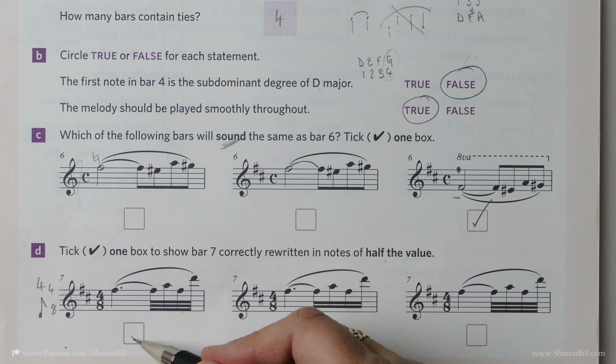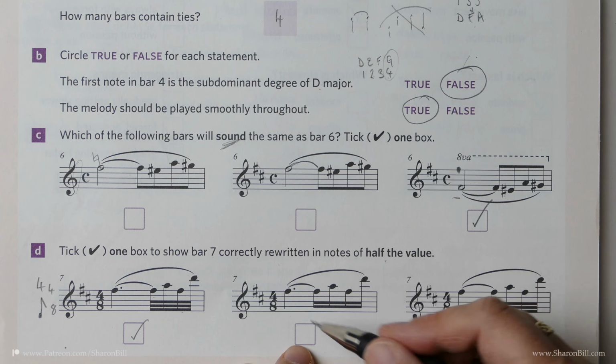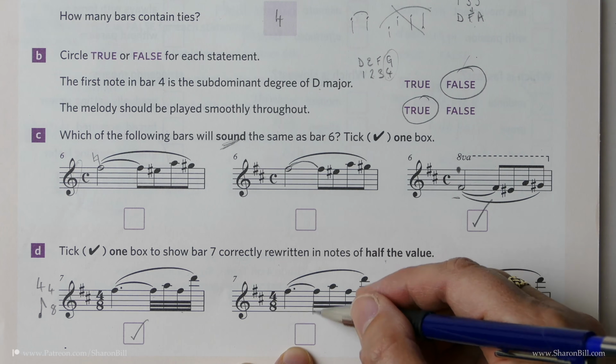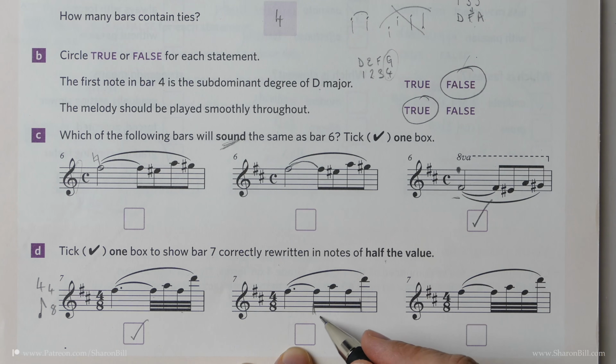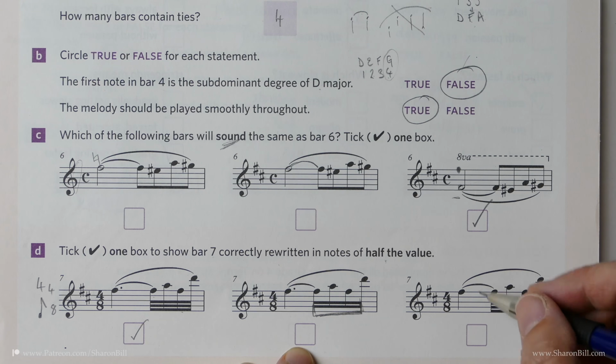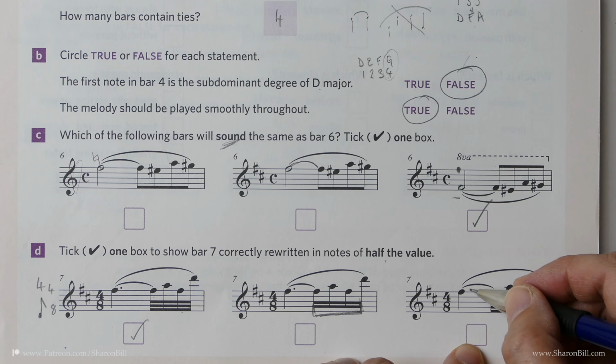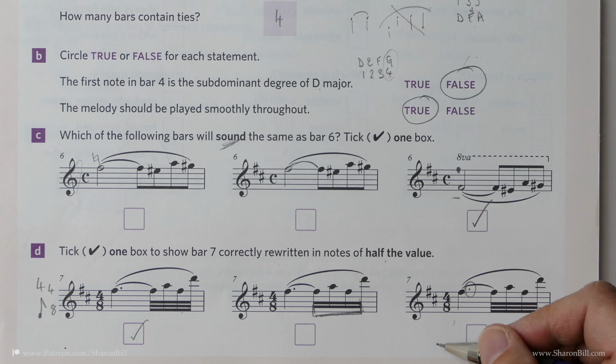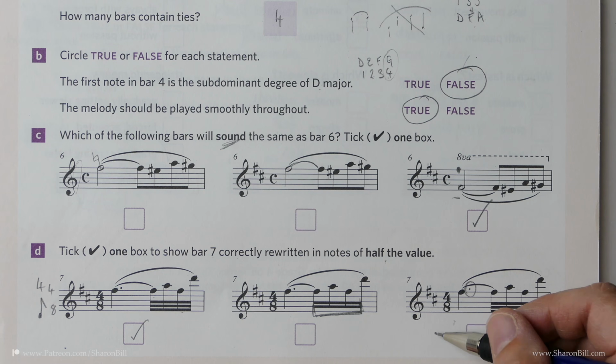That's correct. Let's see why these are not correct. So although the time signature is correct and this is correct, we're actually only in semiquavers here. We need demisemiquavers. We should have another beam there. And here that looks like it should be correct, but the dot is missing. And so that's why that one is not correct. And so that's the first exercise nicely completed.